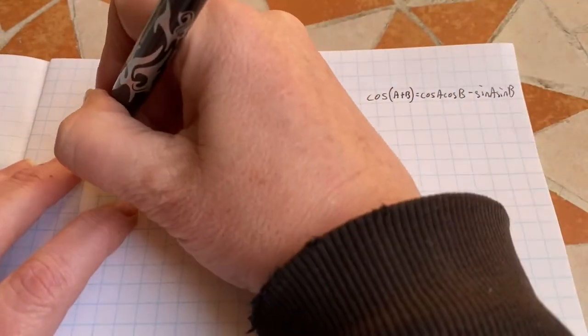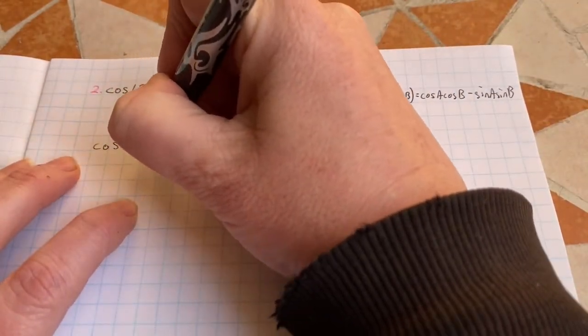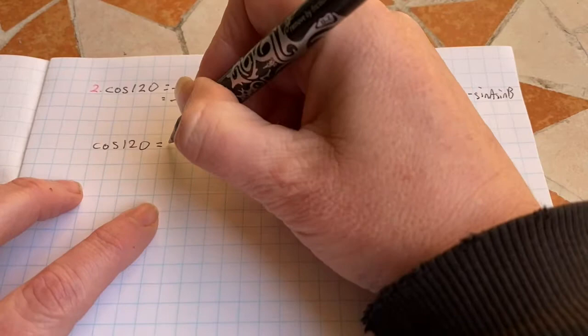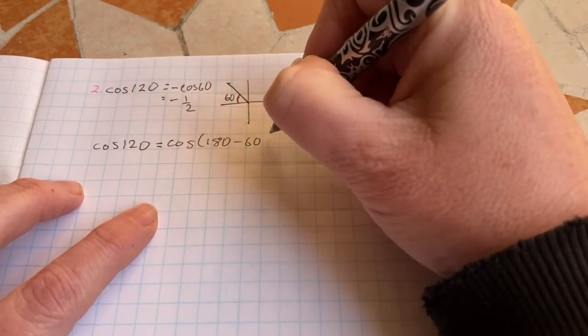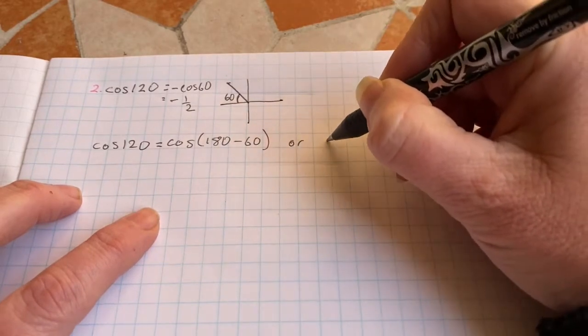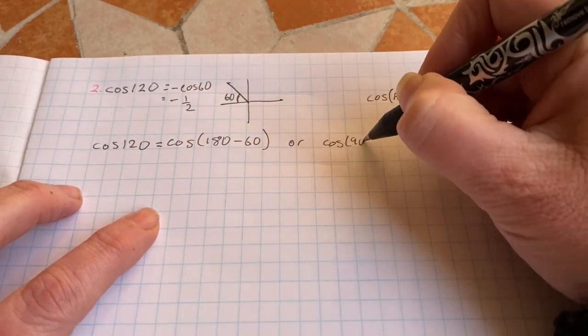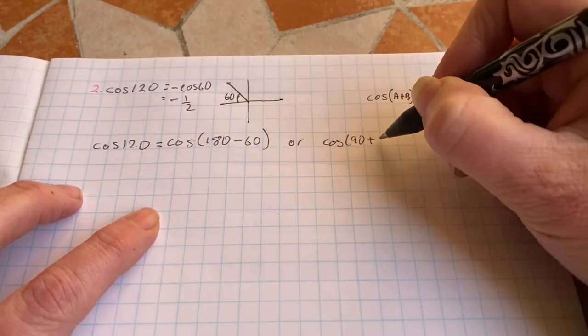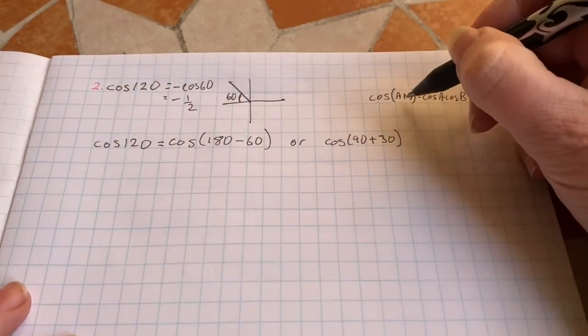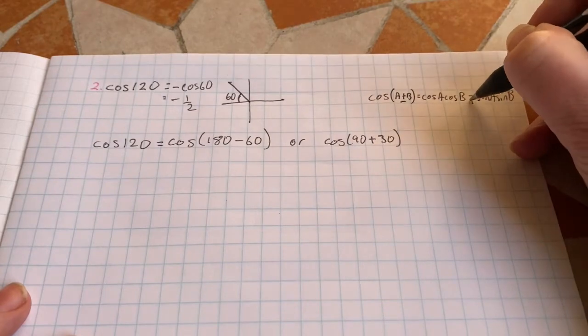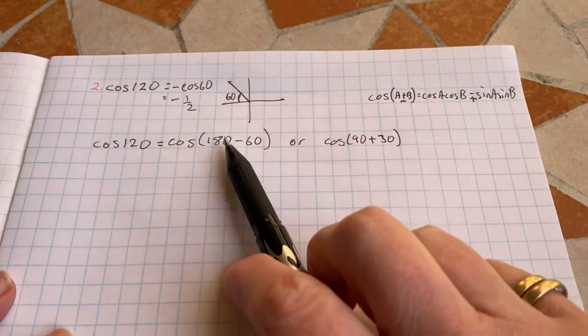So you could say that cos 120, you've got two choices. You could do cos 180 minus 60, or you could do cos of 90 plus 30. And either one will work. Remember, if this is minus, they switch. I might do this one actually.